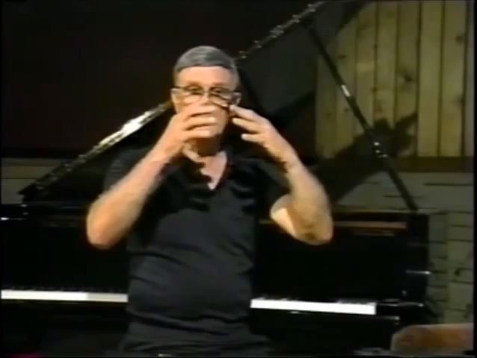Now, the low notes can be likened in a way to a laser beam, concentrated light. They're very concentrated. The high notes can be likened to the beam of a searchlight, a wide beam.